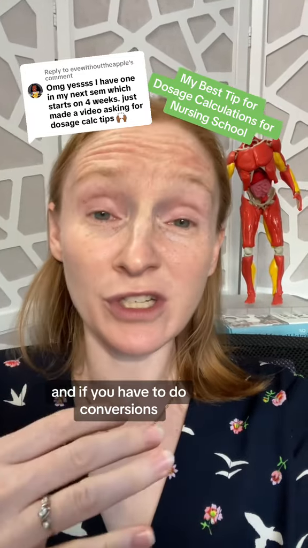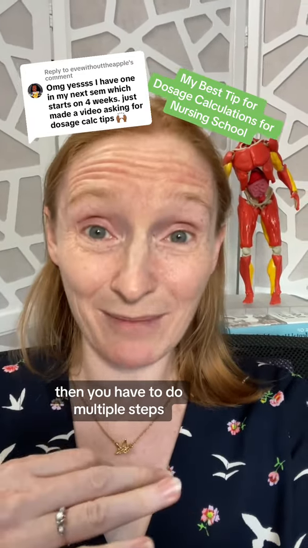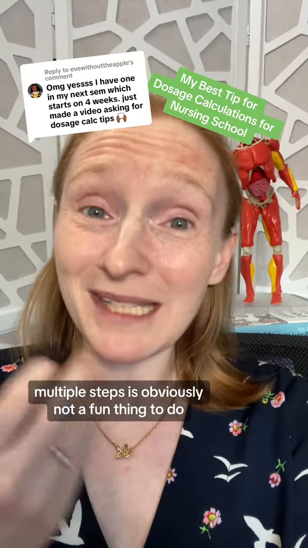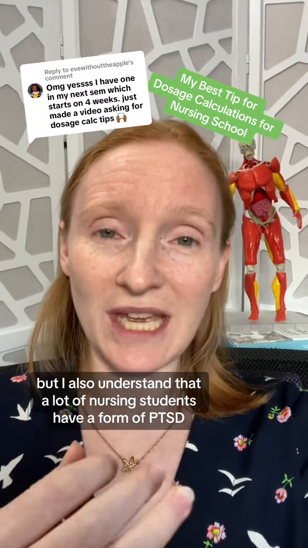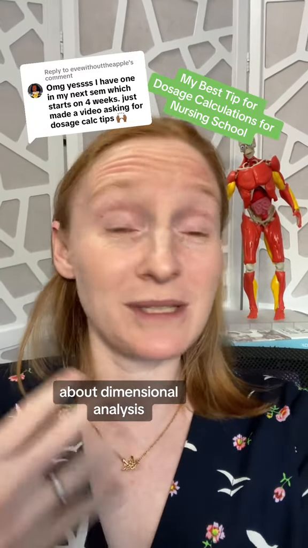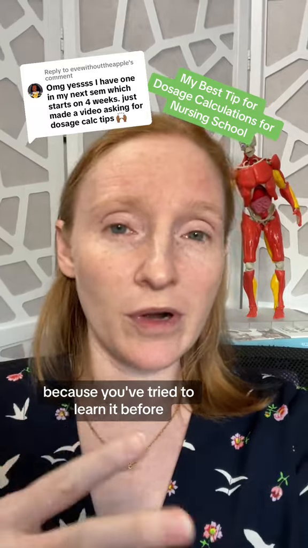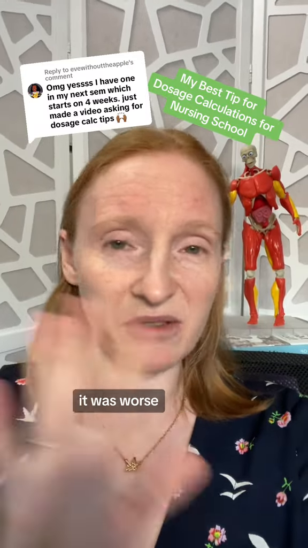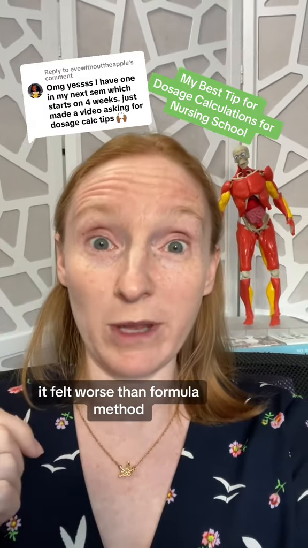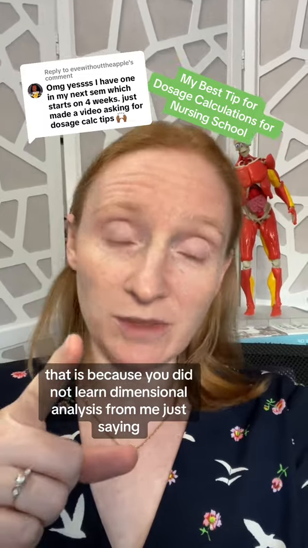And if you have to do conversions, then you have to do multiple steps. If you don't like math, multiple steps is obviously not a fun thing to do. But I also understand that a lot of nursing students have a form of PTSD about dimensional analysis because you've tried to learn it before, possibly in chemistry, and it did not go well. You didn't understand it. It felt worse than formula method. That is because you did not learn dimensional analysis from me.